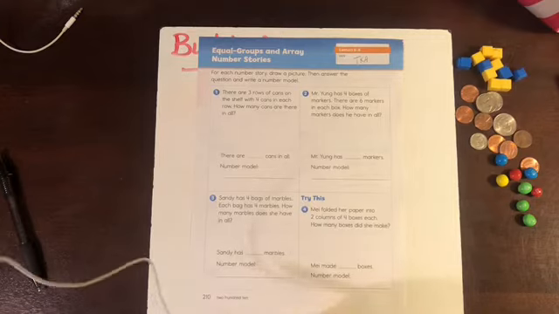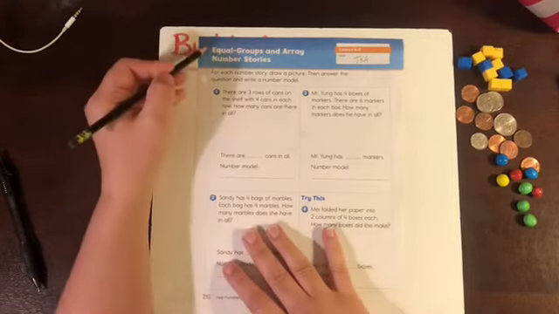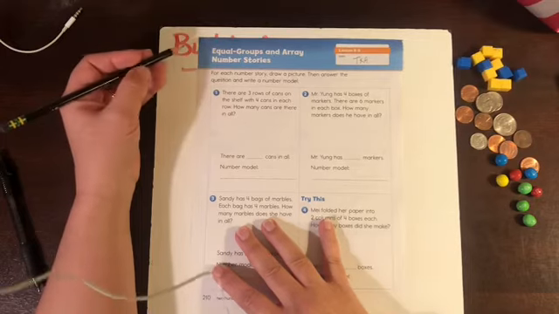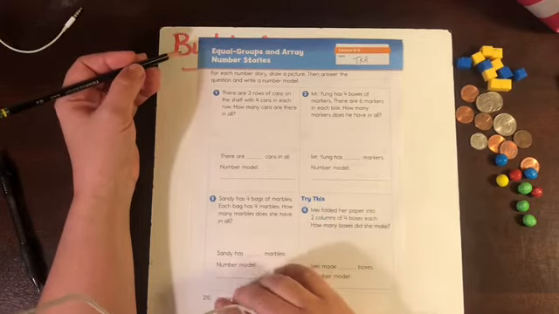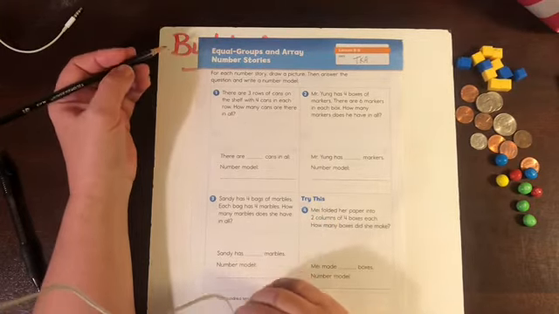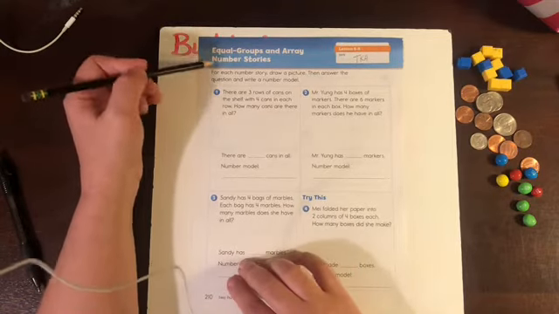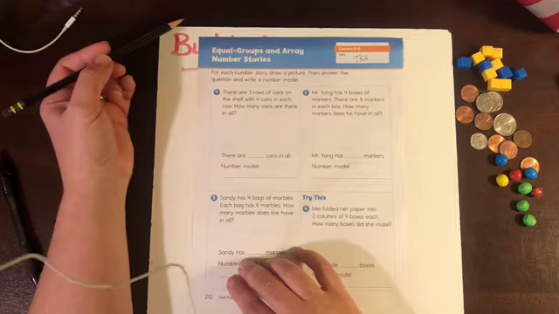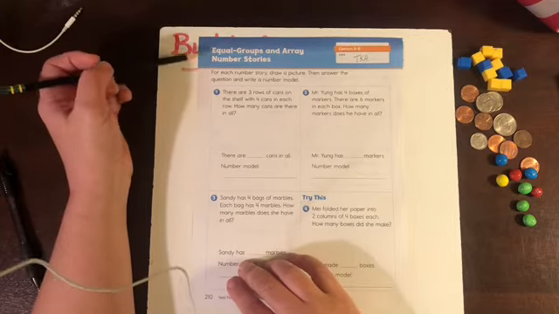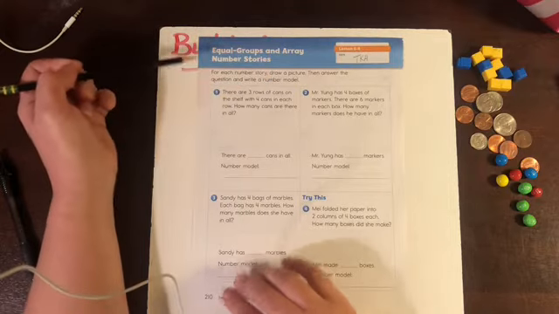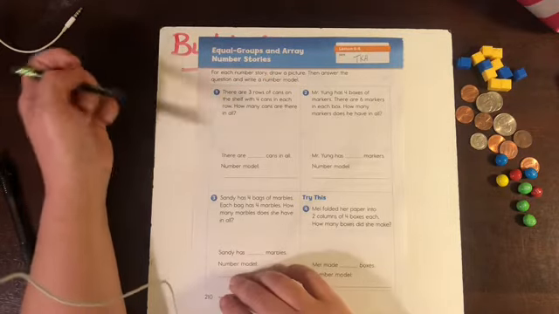And you are going to be working with equal groups and array number stories, which is what we were doing before when I had given you those stories about the bicycle wheels and then the floor tiles, and the last one talking about the calendar. So just to review, we are working to make sure that they have equal numbers in those groups. So for each number story, you have to draw a picture, then answer the question and write a number model, which we have been doing, okay?